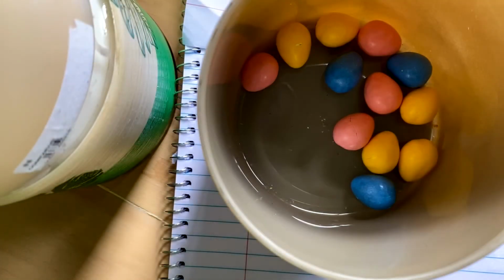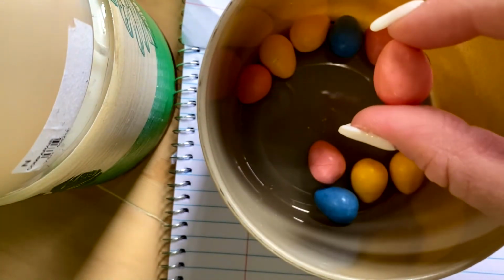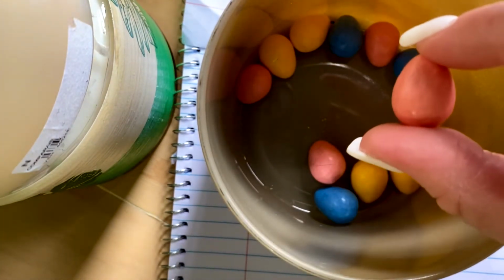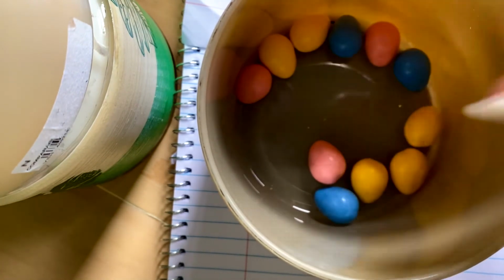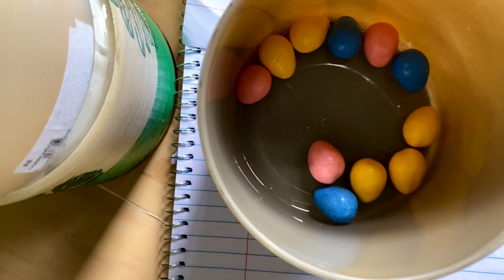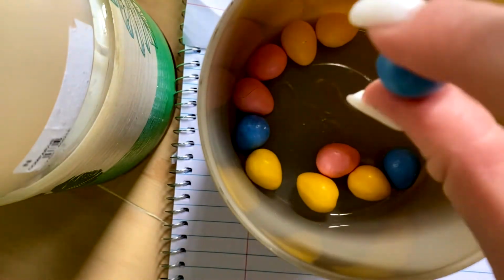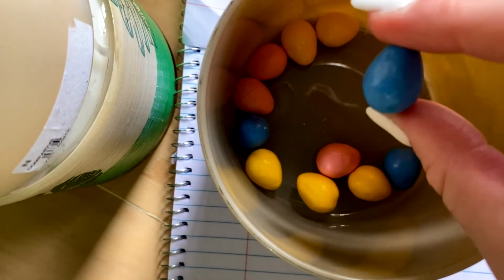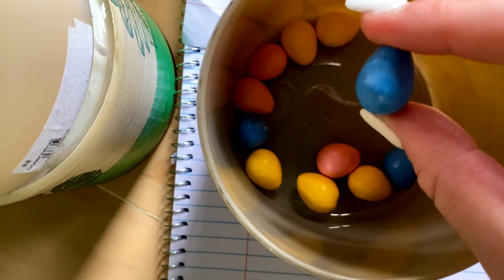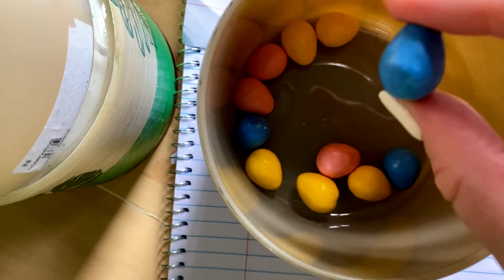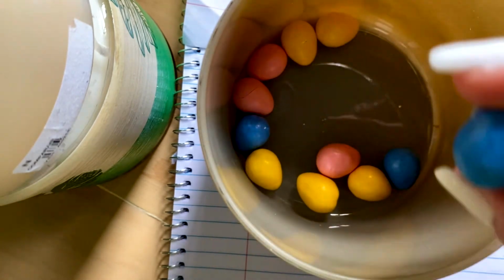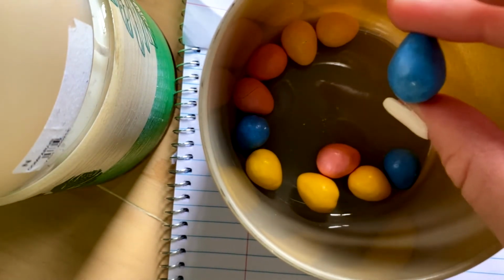For my next selection, the first color that I will be picking is pink. And the probability that I would have chosen pink is 4/12. And since we are doing this without replacement, I am putting this to the side. The next color that I will be selecting from the jar is blue. The probability that I would have chosen blue is 3/11. The denominator changed to 11 because I did it without replacement in the first selection, leaving there to be a total of 11 Reese's eggs in the jar.